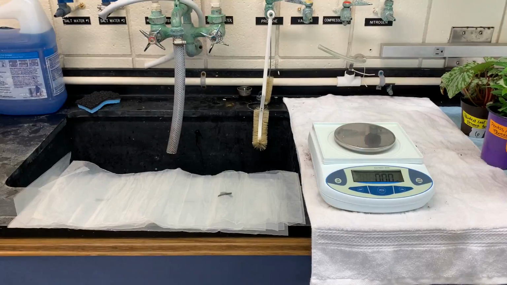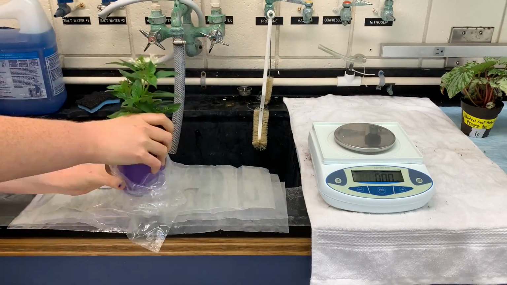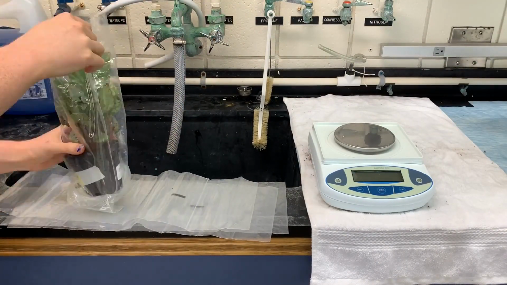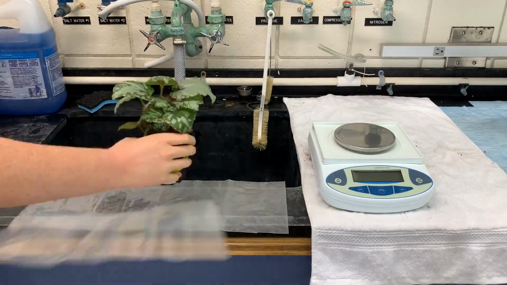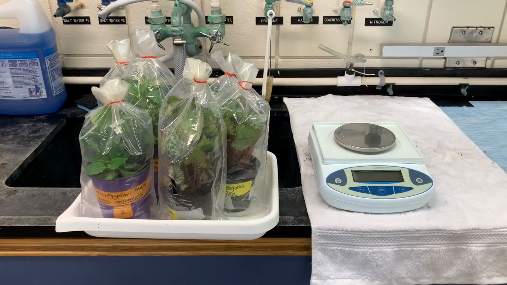Now it's time to put all of our plants inside the plastic bags. Those plastic bags will give us a closed environment so we can really get an idea of the rate of transpiration in all of these plants. All right, now that all of our plants are inside the bag, we are ready to take them outside and put them in a sunny spot.